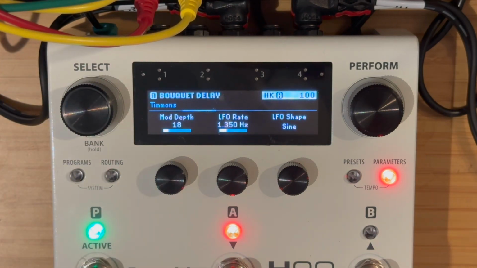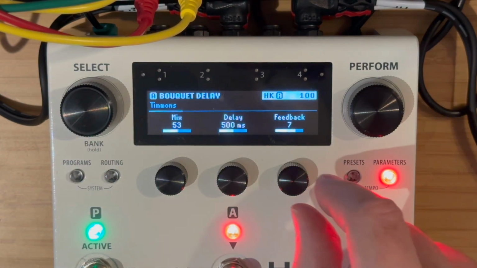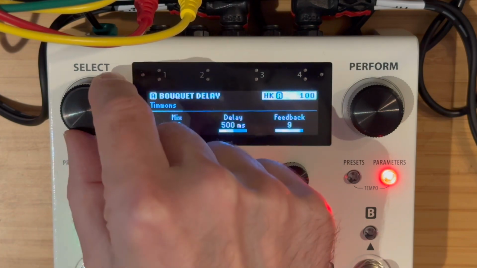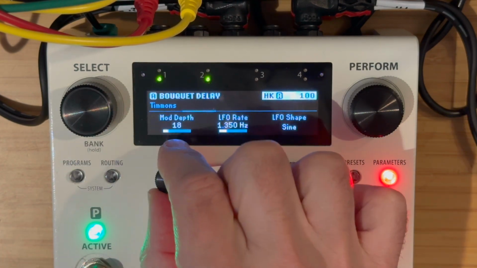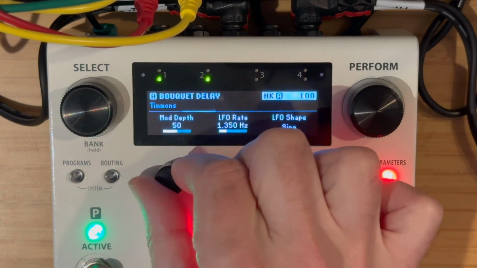Now on this one, because it's a bucket delay, we have modulation. So again, I probably need to do a video about each individual algorithm, but just to show you, for example, let me just turn the mix up a tiny bit and the feedback up so you can really hear it. This thing goes a bit mad, right?